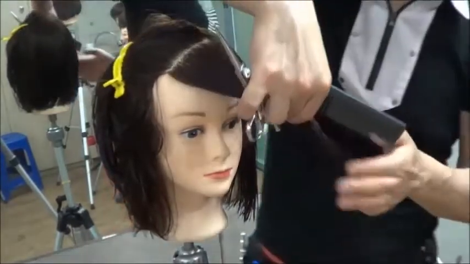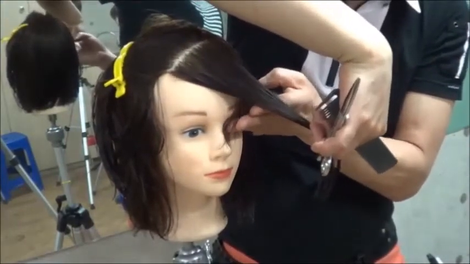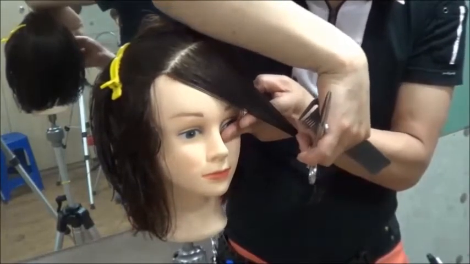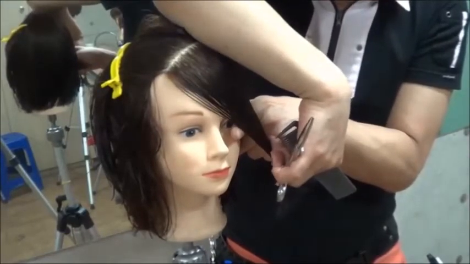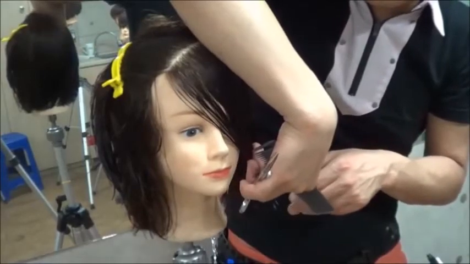Look at this. 3 finger position. Okay, like this. What is your 2 finger? 2 finger. And what is your 1 finger? More lower. What is 0 finger? This. Okay.